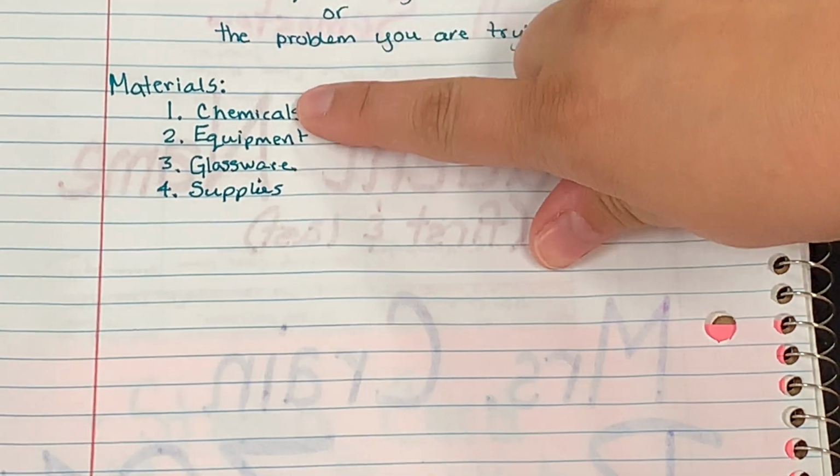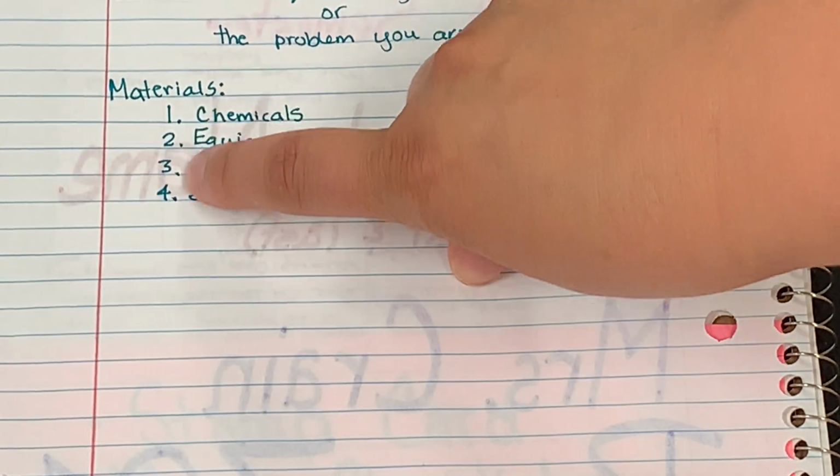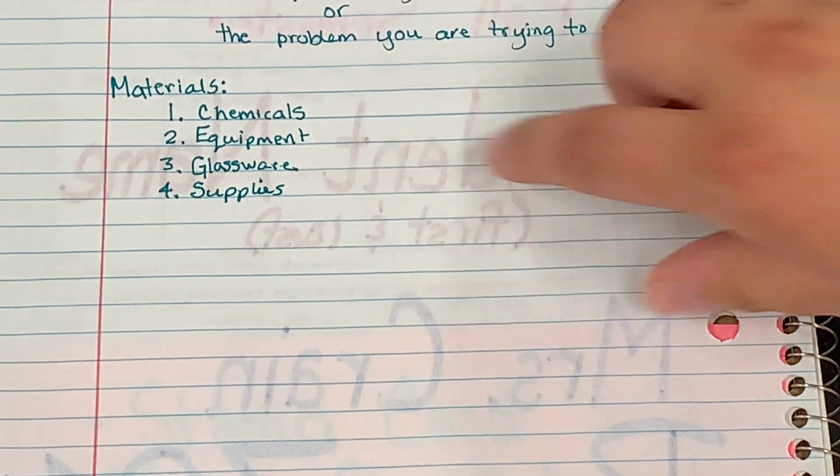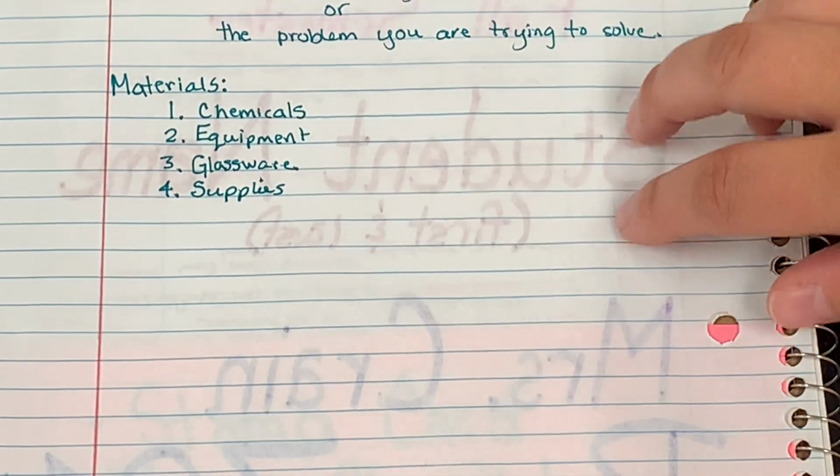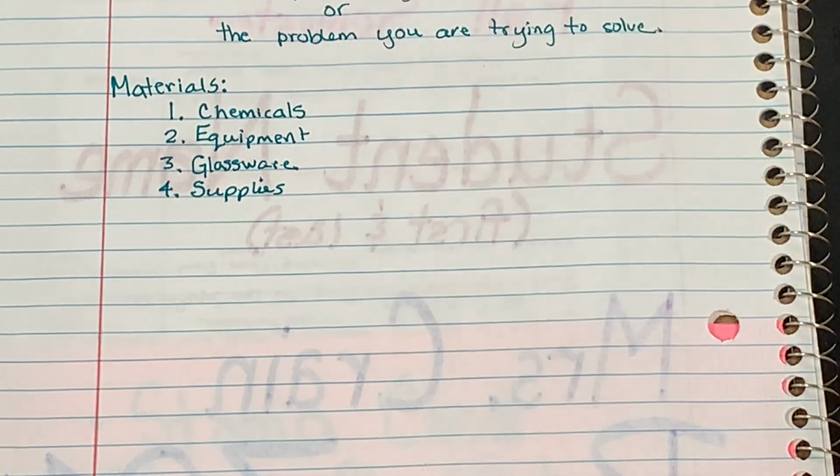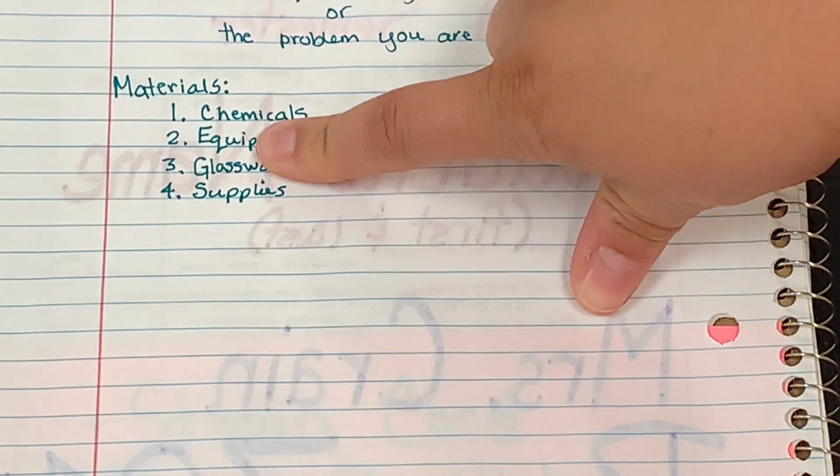So a materials list, and you're going to do it just like I did here. You're going to number it. You can make it multiple columns, so if you need lots of materials, you can divide it into 2 or 3 columns, depending on how much space you have on your paper. Okay, so purpose followed by materials.